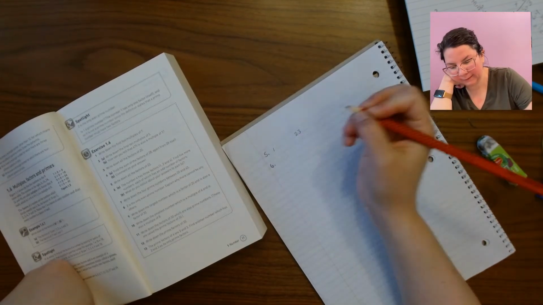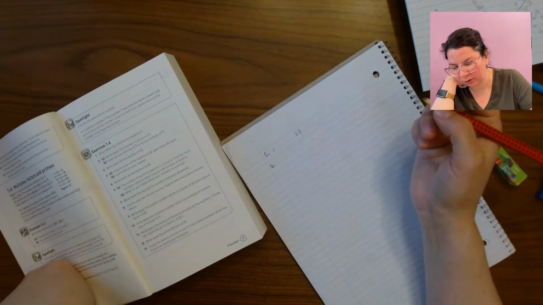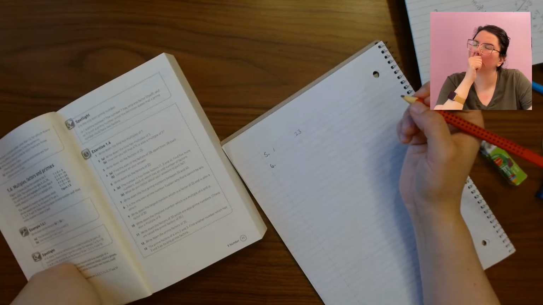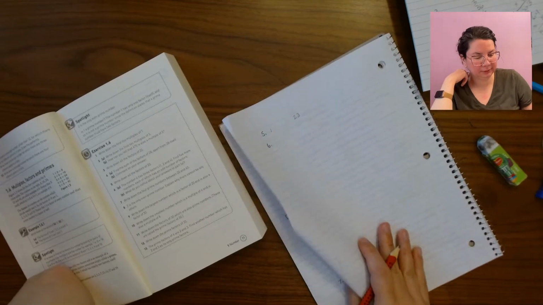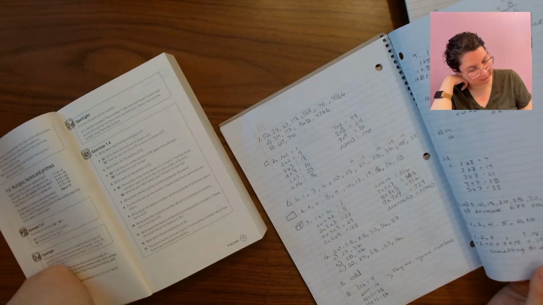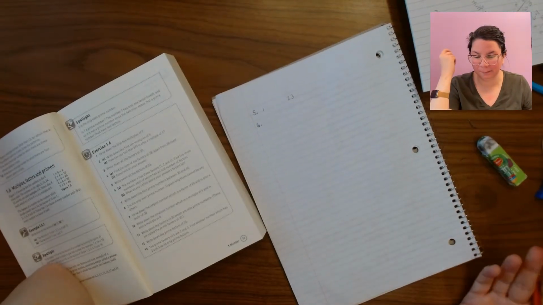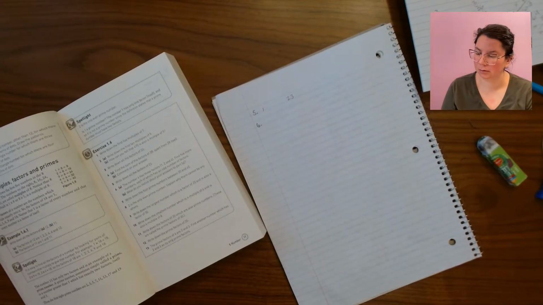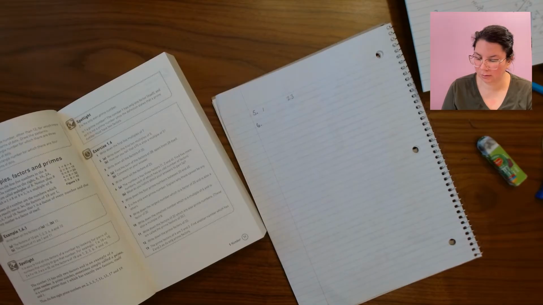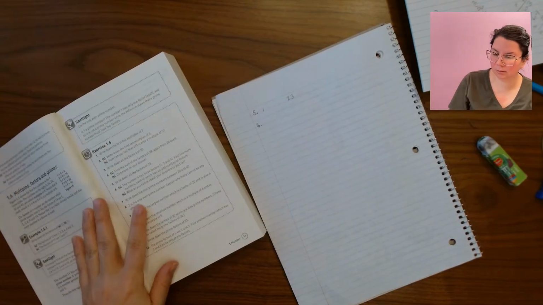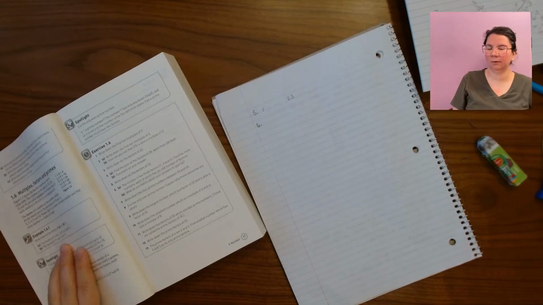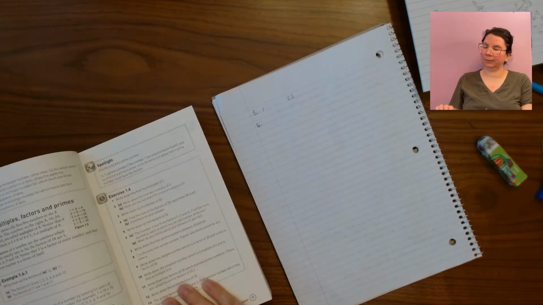So let's do 6. The number 4 has 3 factors, 1, 2, and 4. Find 5 more numbers, each of which has an odd number of factors. Okay. What should we write down already? I'm like, think of a number. Okay. And write down, find 5 more numbers, each of which have an odd number of factors.